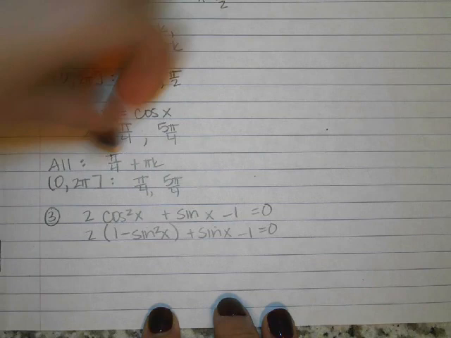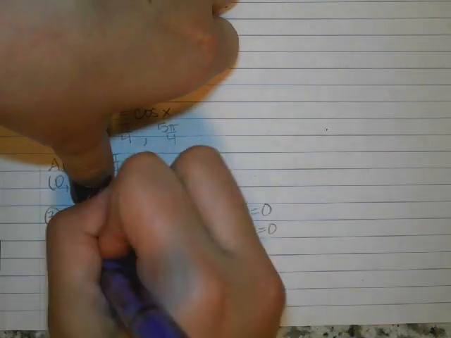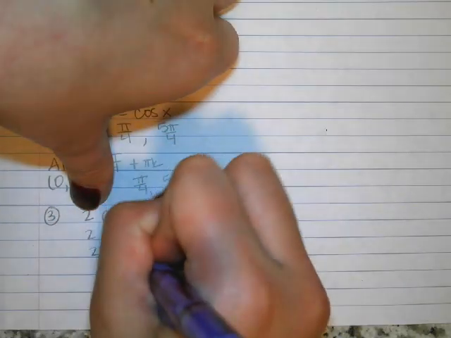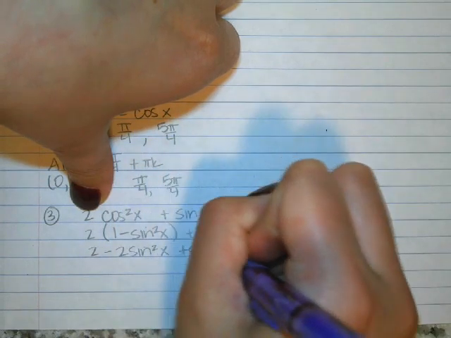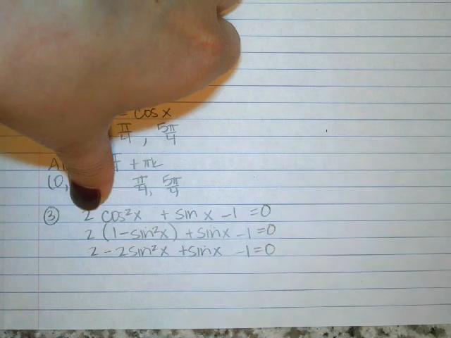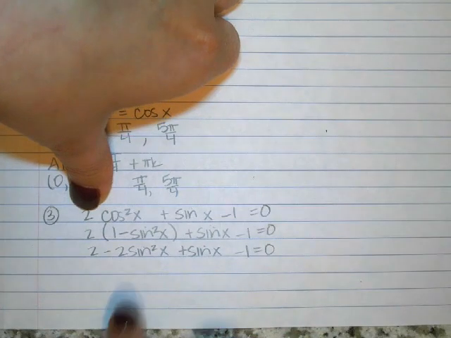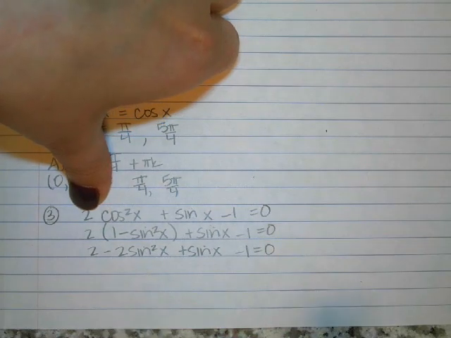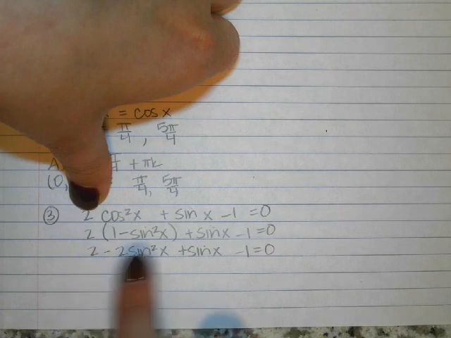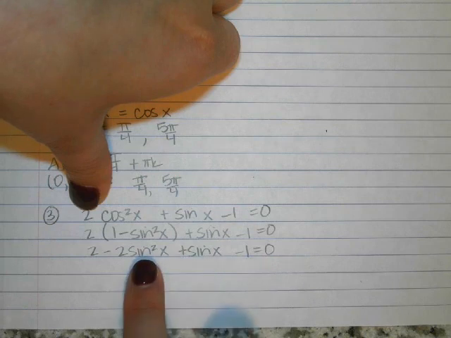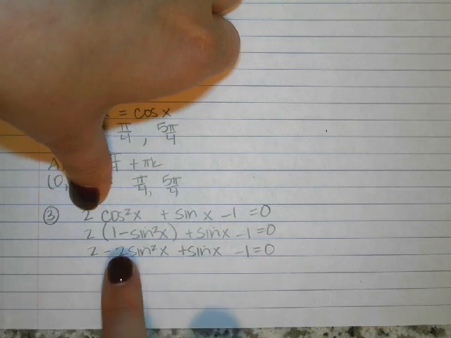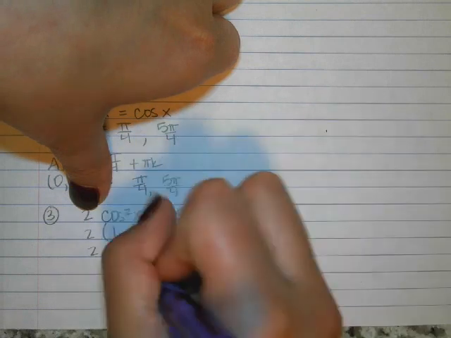And then I'm going to go ahead and distribute that too. So 2 minus 2 sine squared plus sine x minus 1. And I can kind of recognize that this is another quadratic. It's kind of like having 2 minus 2x squared plus x minus 1. And if I was doing this problem, I probably would not want the squared term to be negative. It's just easier to factor when they're not.